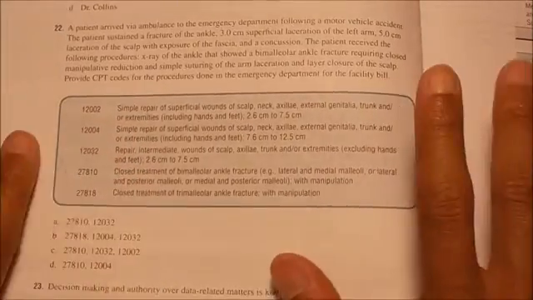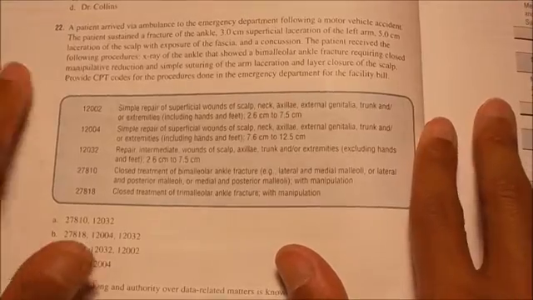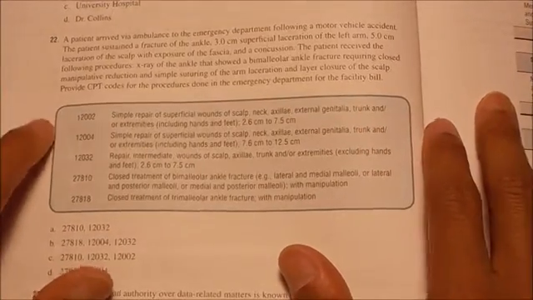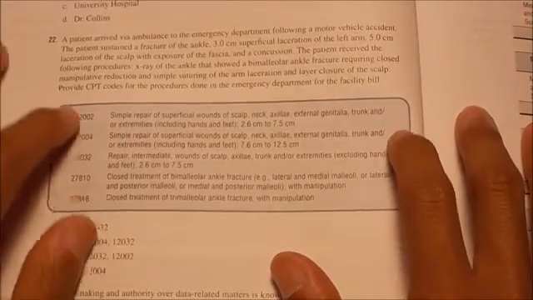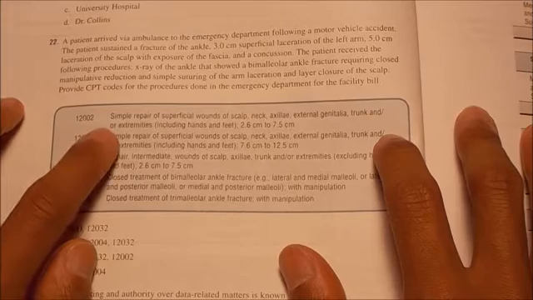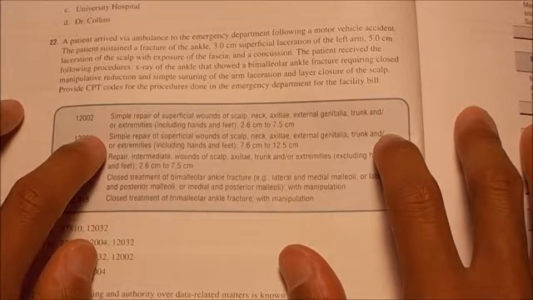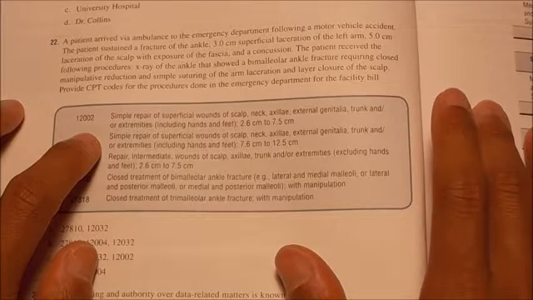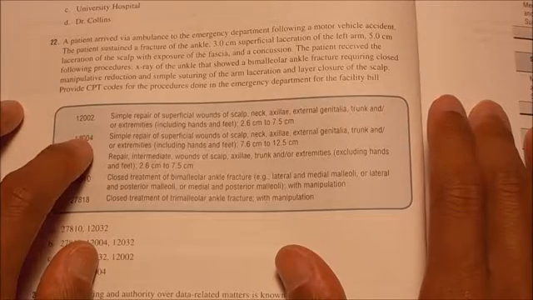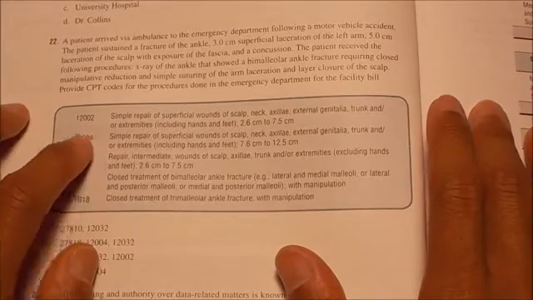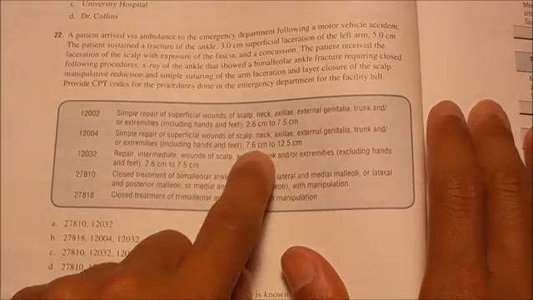So now we're just going to read and comprehend our codes as pieces of categorizing systems, as information that needs to be grouped together. Here we have 12002, simple repair of superficial wounds of scalp, neck, axilla, external genitalia, trunk, and/or extremities, including hands and feet, 2.6 centimeters to 7.5 centimeters. 12004, simple repair of superficial wounds, etc., 7.6 centimeters to 12.5.